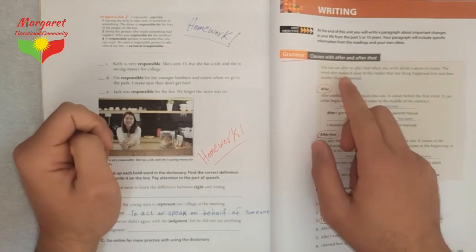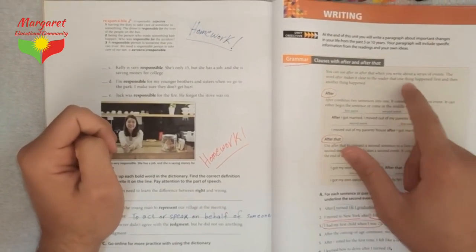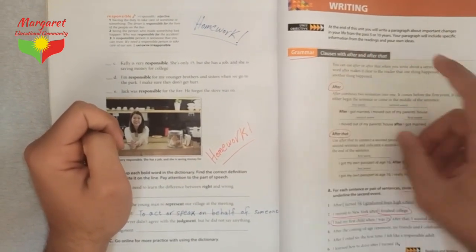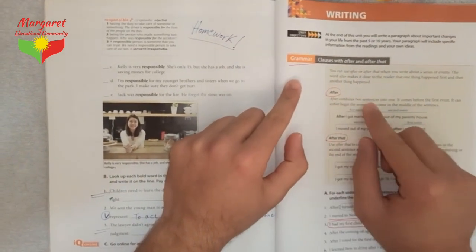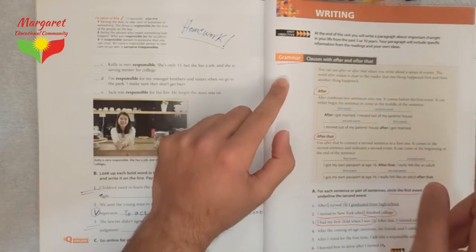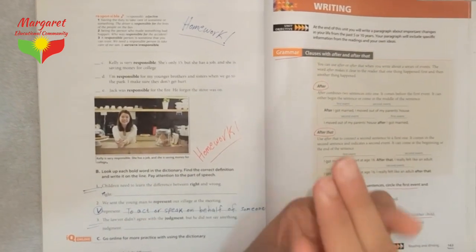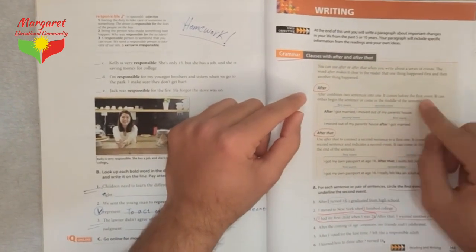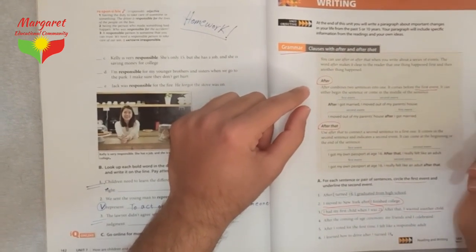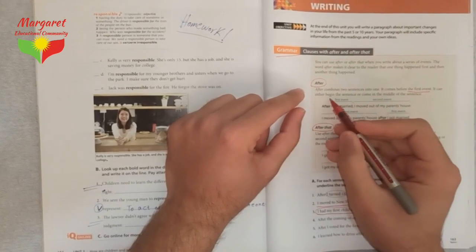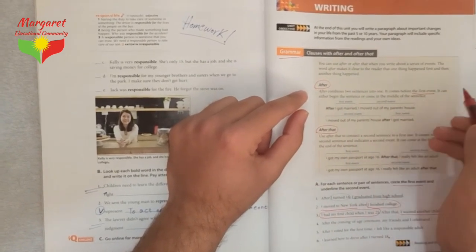The word after makes it clear to the reader that one thing happened first, then another thing happened. After combines two sentences into one. It comes before the first event. This is very important: after always comes before the first event. It can either begin the sentence or come in the middle of the sentence.